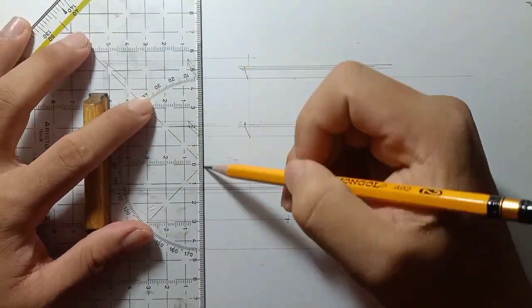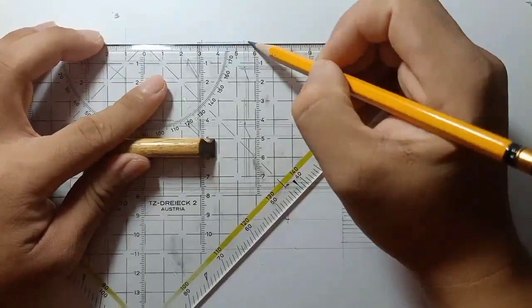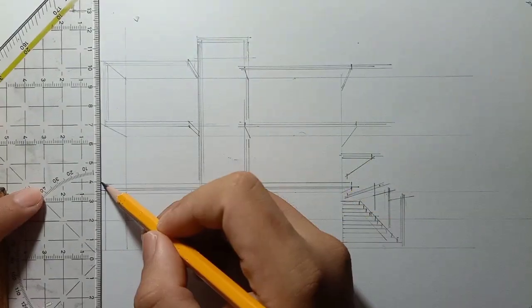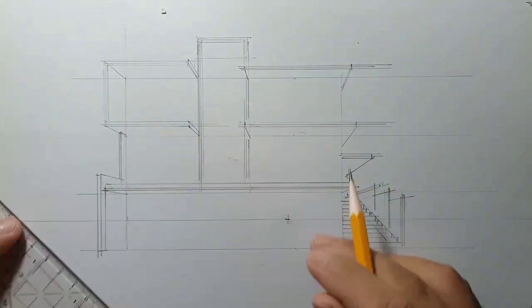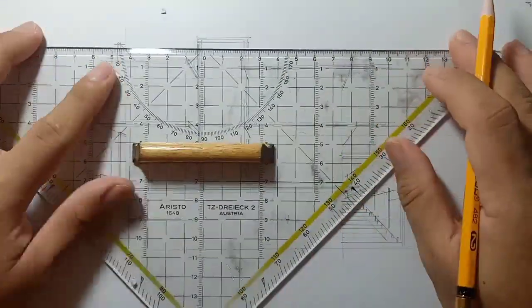And for that portion, I wanted to incorporate an accent wall with wood panels. And by the way, for the left portion, it is already a firewall.